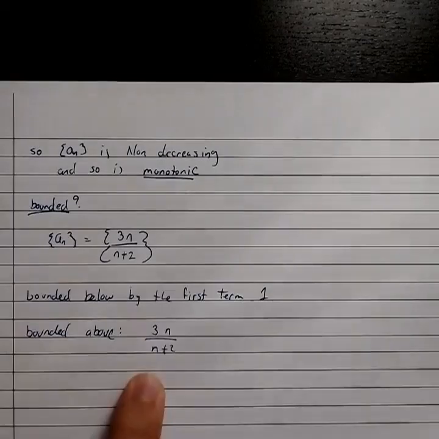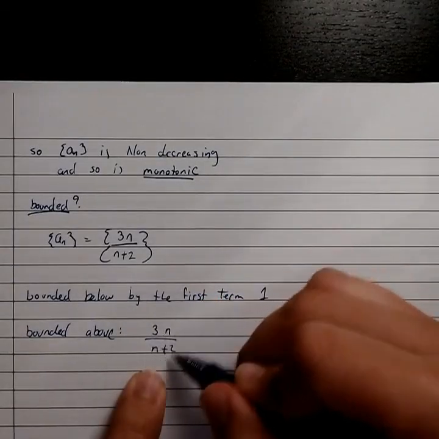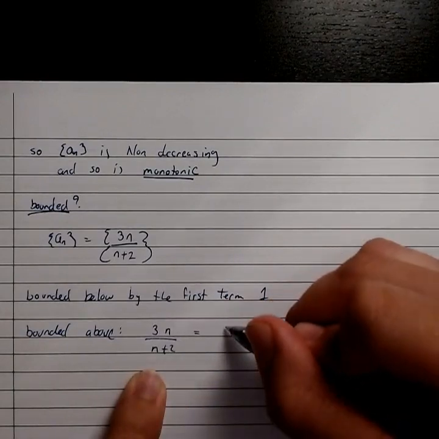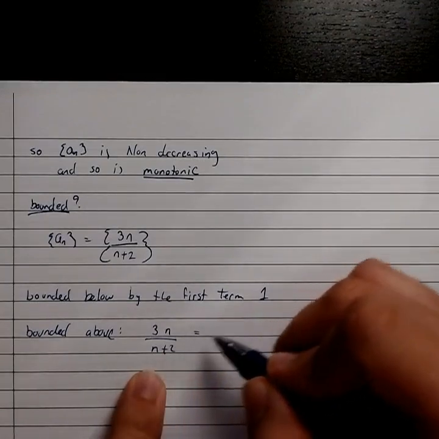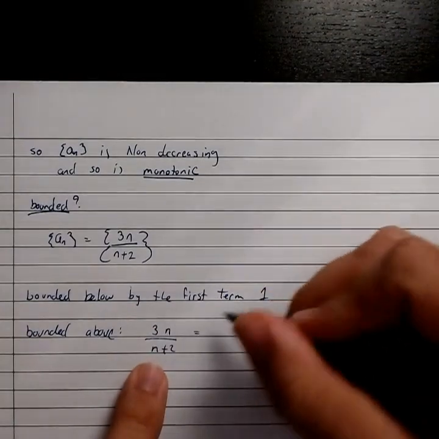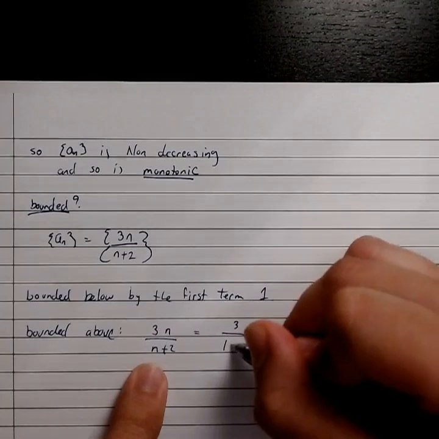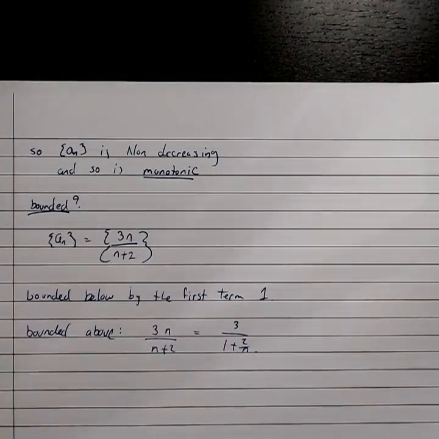So I can manipulate this, and I can divide the top and bottom by n. So since n cannot equal 0, we know n is 1, 2, 3, 4, 5, and so forth. Here, if we divide top and bottom by n, that's perfectly valid, and that'll get us 3 over 1 plus 2 over n. All right, just like that.